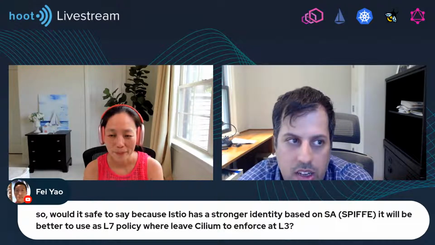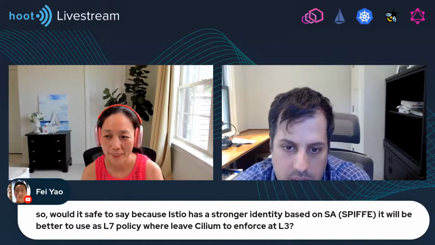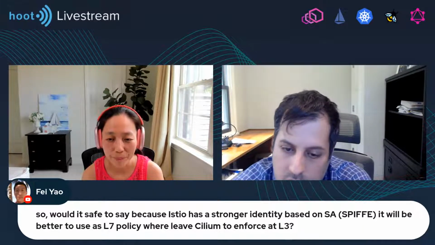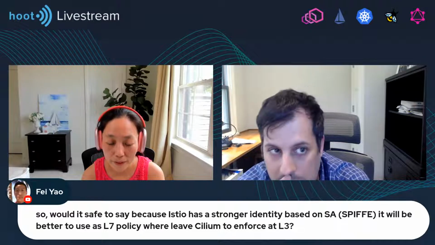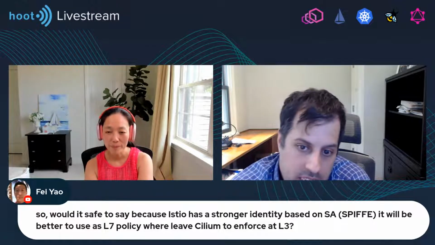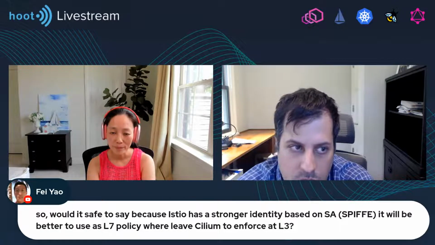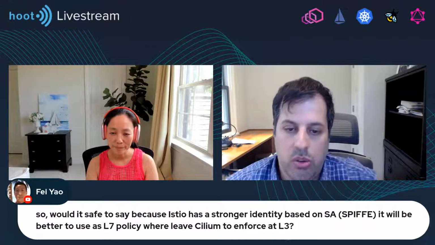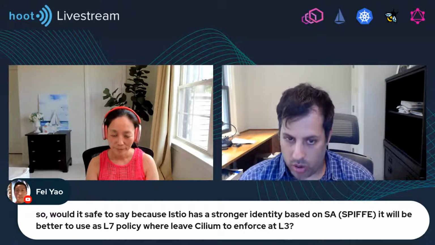So the way I see it, it's kind of two distinct things. Once you've got an identity, the issue is not necessarily L7 or not. The issue is that you need to know that the identity is really what it is, right? And with a cryptographic identity, you cannot, by any reasonable means, go around it.